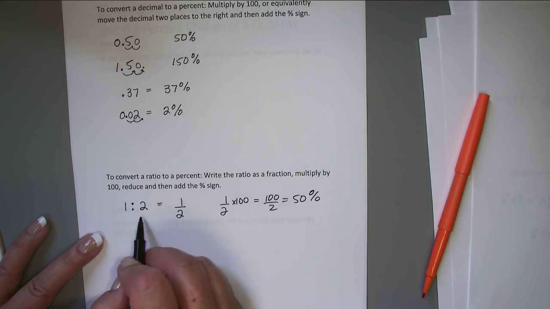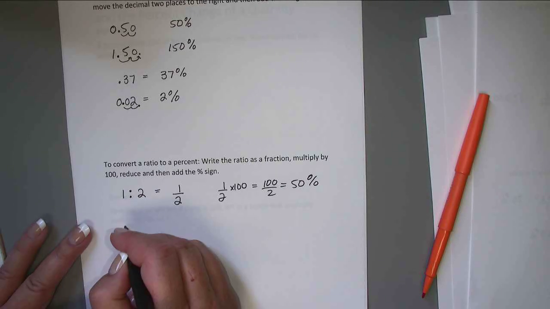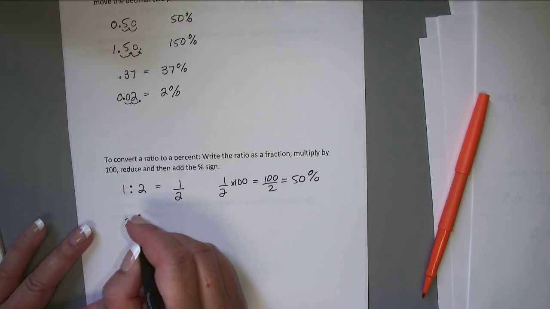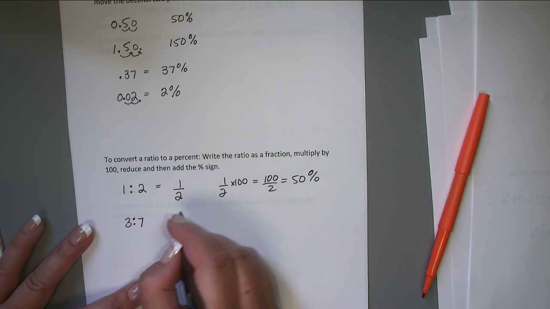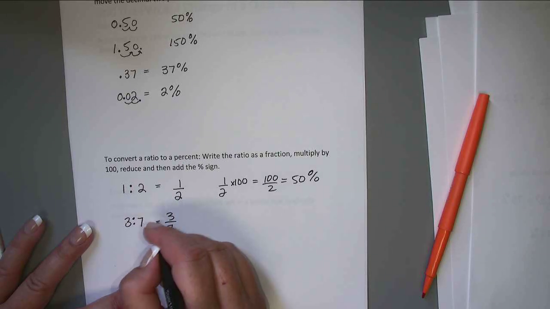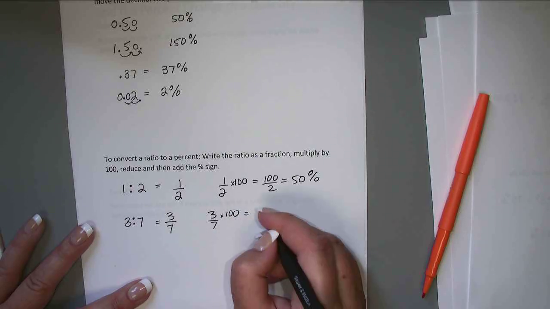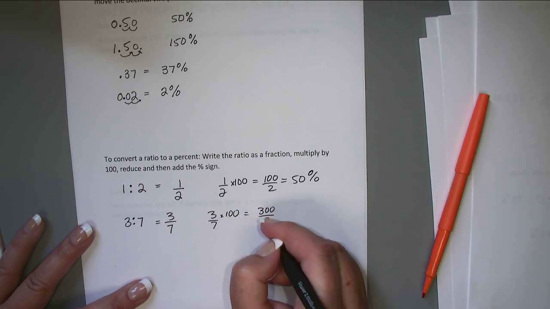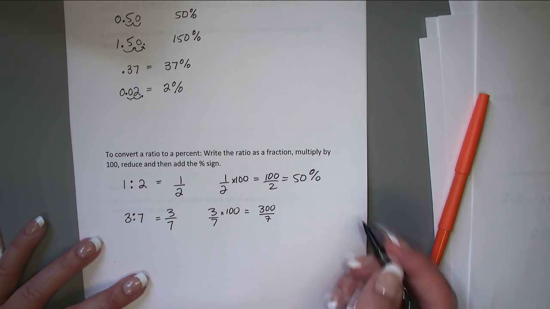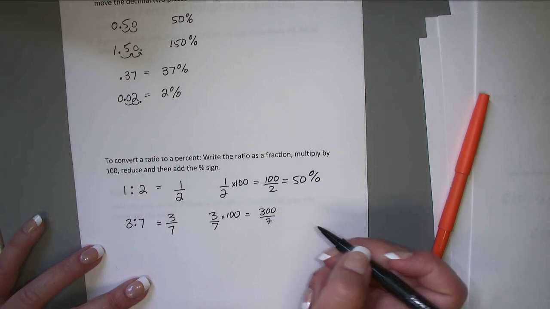So 1 to 2 is 50%. Say we wanted 3 to 7, that's 3 over 7. Multiply 3 over 7 times 100, and this doesn't really reduce.